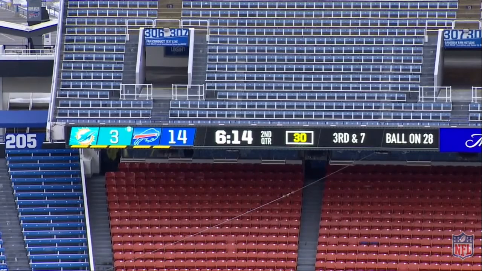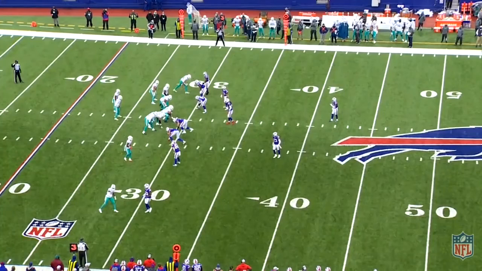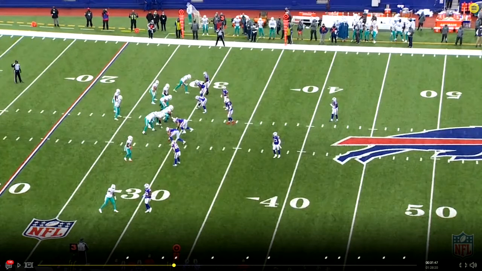So we joined the Dolphins on this 3rd and 7. Ball, as you can see, is on the 28. The previous play was a completed pass from Tua to Gaskin on a wide receiver screen. So here we are, just going to look at the Dolphins pre-snap motions.